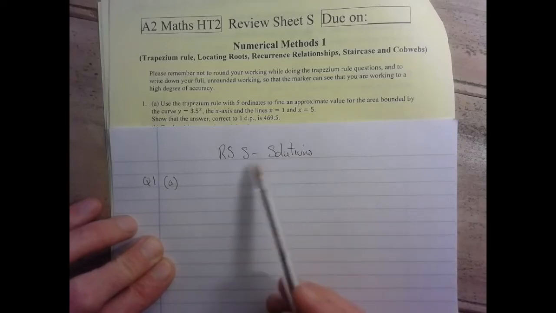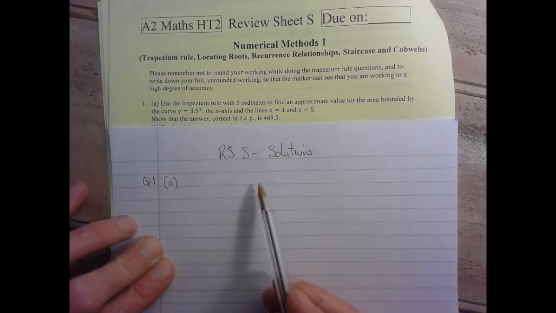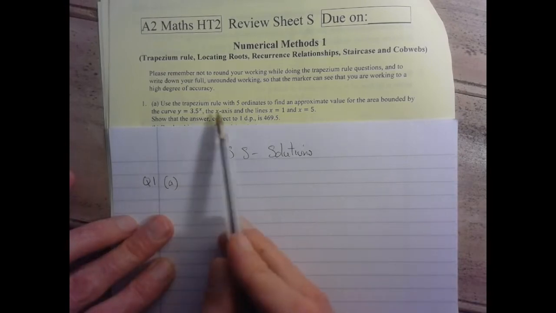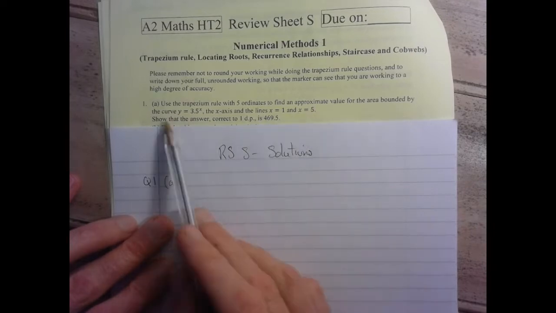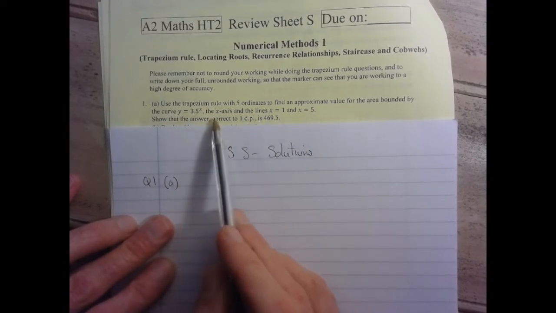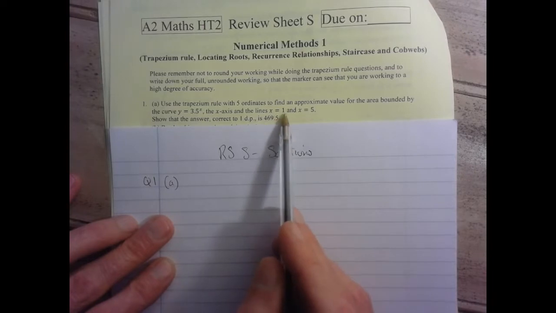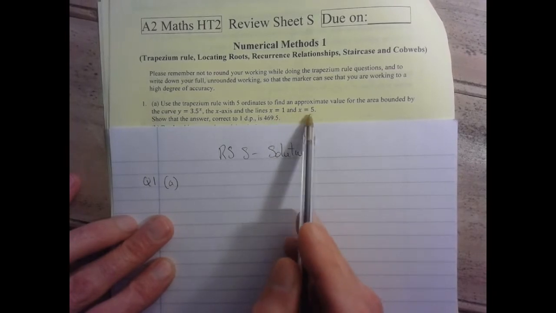So, review sheet S, numerical methods, question 1. Use a trapezium rule with 5 ordinates to find an approximate value for the area bounded by the curve y equals 3.5 to the x, the x-axis, and the lines x equals 1 and x equals 5.